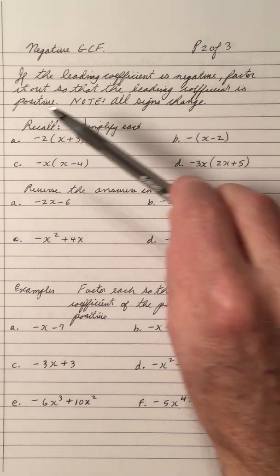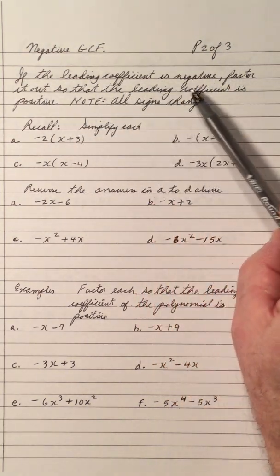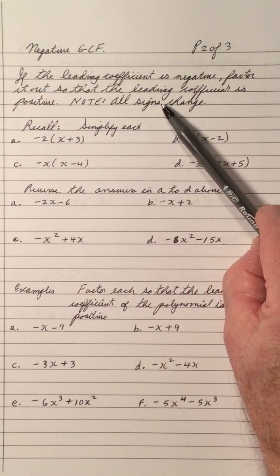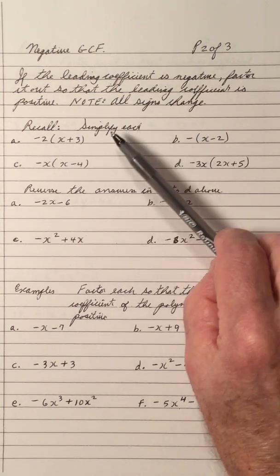Let's practice. If the leading coefficient is negative, factor it out so that the leading coefficient is positive. All signs change. By removing a negative, we remove all the signs. Let's practice. Let's do a recall.